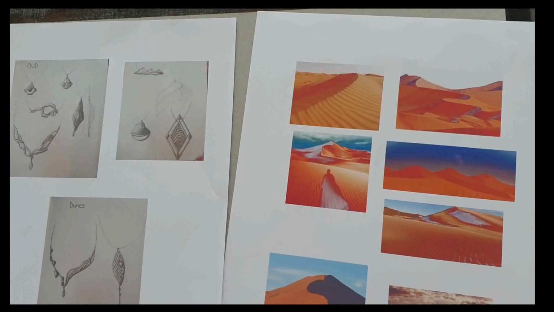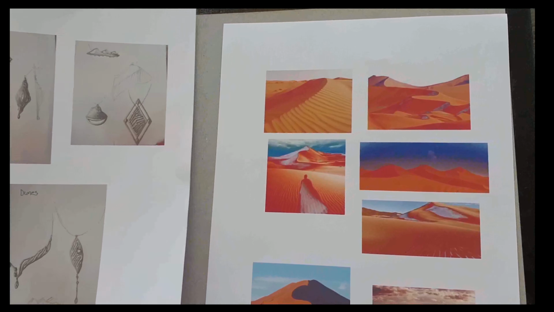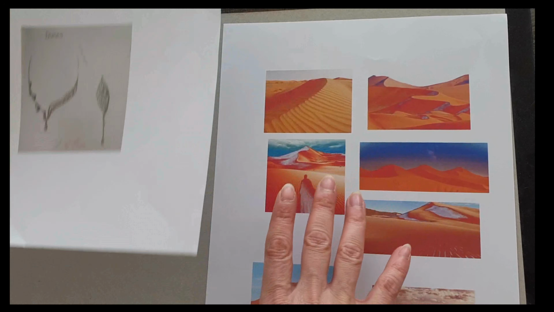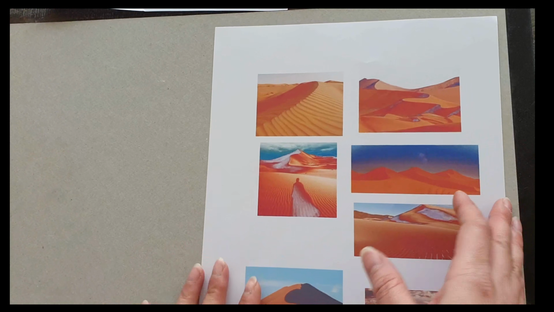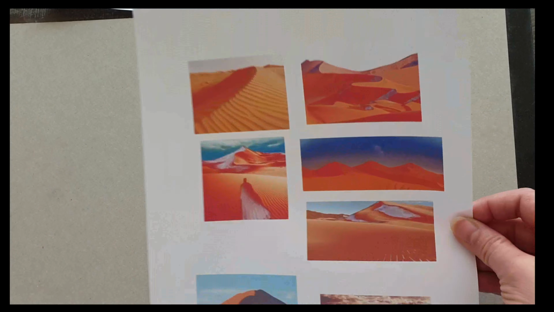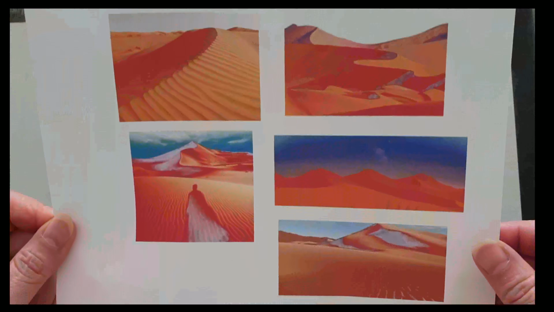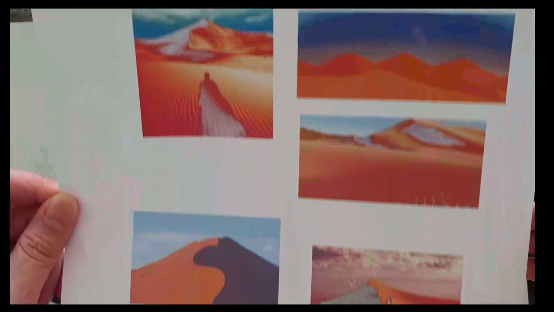Now, one thing I didn't see in this particular process is working with an image directly using tracing paper, and that's something I need to show you how to do. Let's say you have an image or a number of images, and you're observing them and looking at the areas which can be very interesting for you.